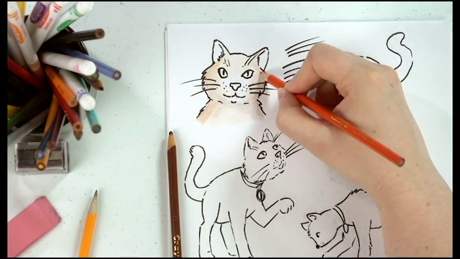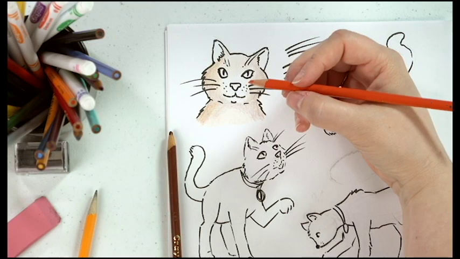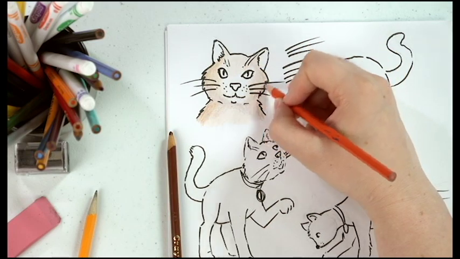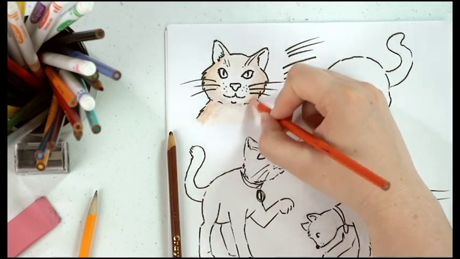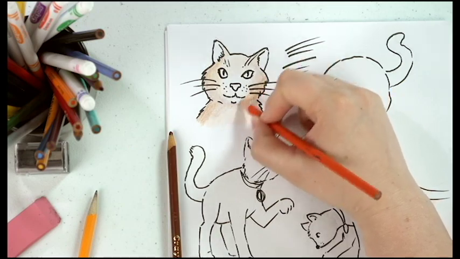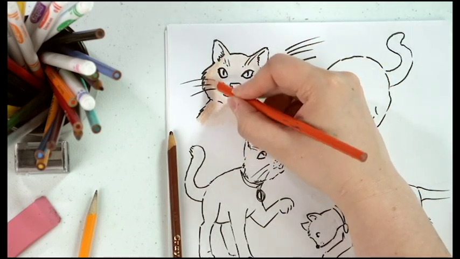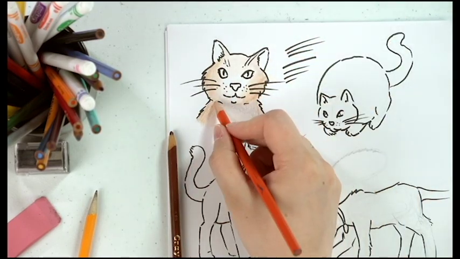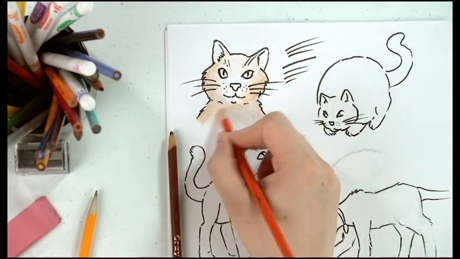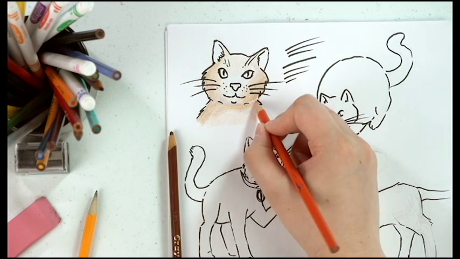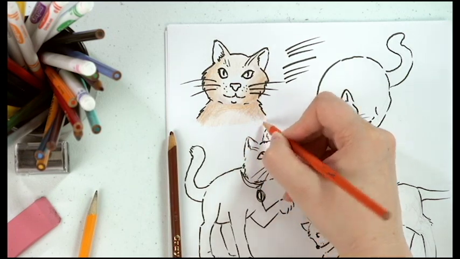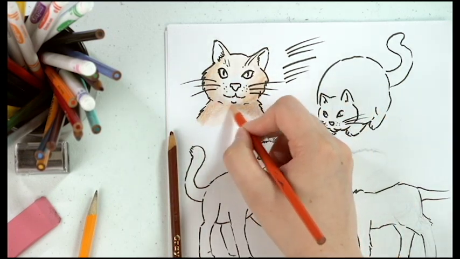Notice it's not super dark. It's very light, and I've got this nice blunt tip on my pencil, so I'm not going too dark. And I'm putting most of my color tones around the edges and in the shadow areas. There we go.